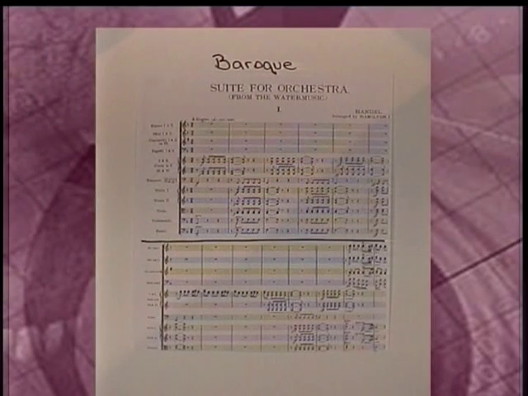The scores for, let's say, a Baroque orchestra, and I have an example here of a Baroque score. You can see the instrumentation is half of a page. You have your flutes, oboes, clarinets, bassoons, French horns, timpani, and then your violins, violin 1, 2, violas, cellos, and basses. This Baroque orchestra survived for quite a while until about 1750.